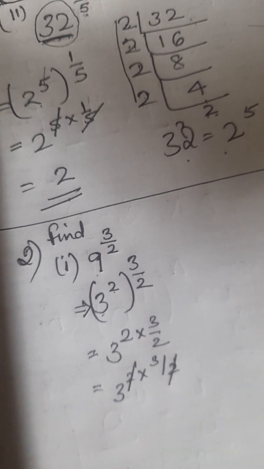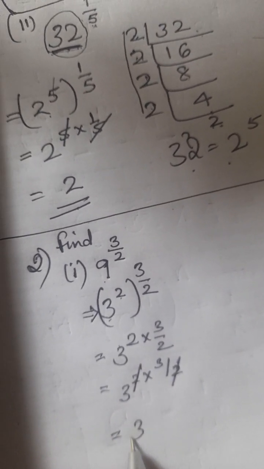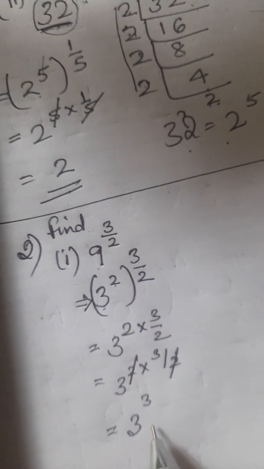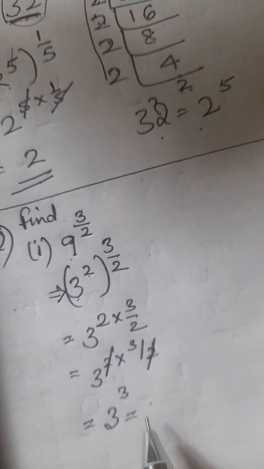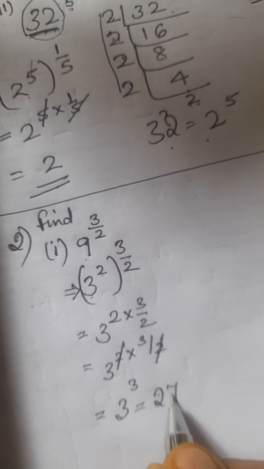This 2 and this 2 get cancelled, so you are left with 3 to the power 3. 3 to the power 3 is 3 3s are 9, 9 3s are 27.